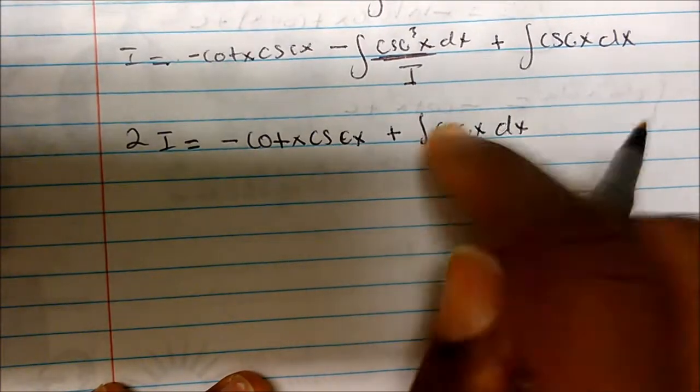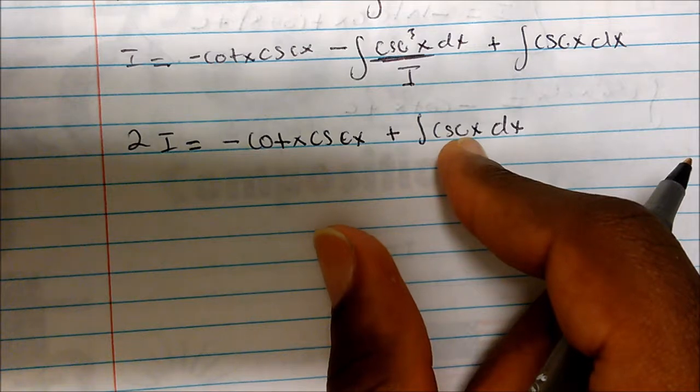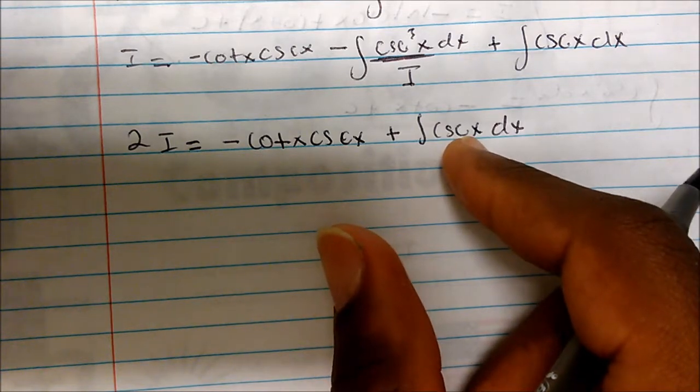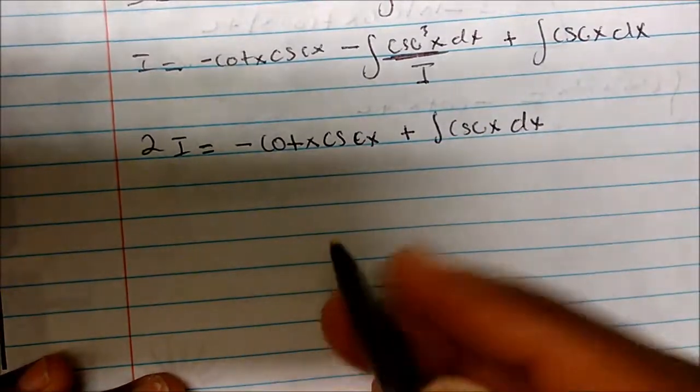Okay, and remember we already did this. This is actually negative the natural log of cosecant of x plus cotangent of x plus c. So I'm just going to replace that with this.